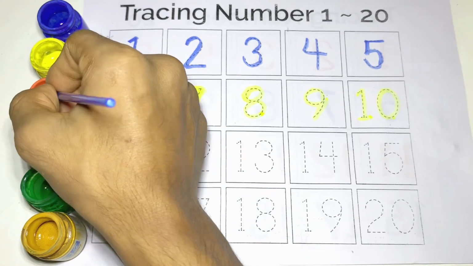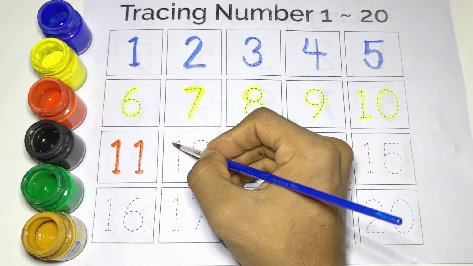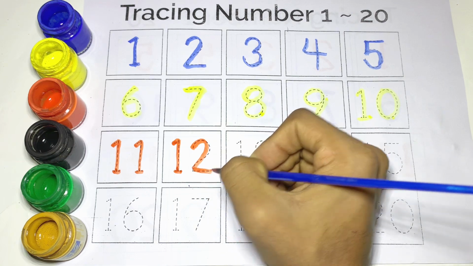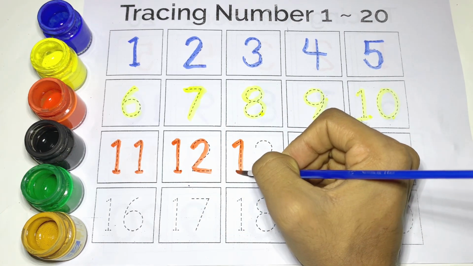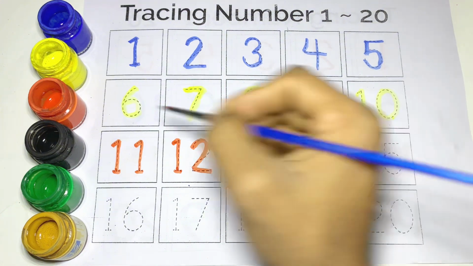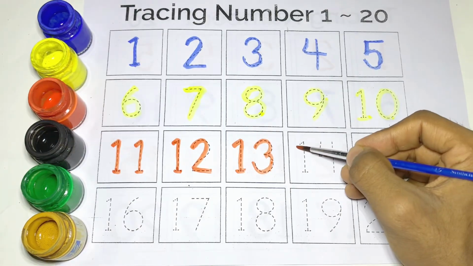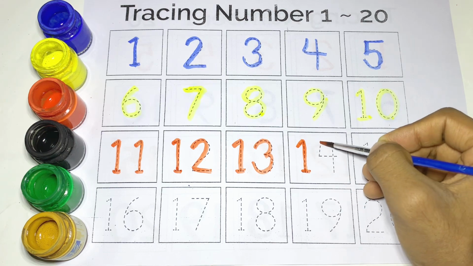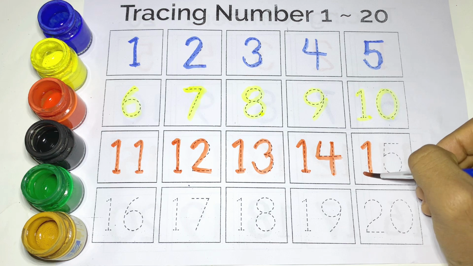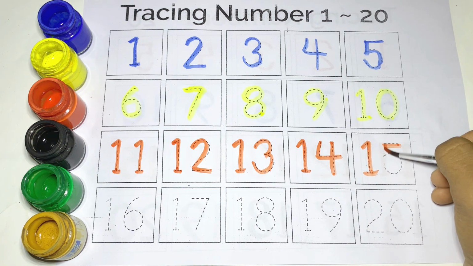Kids, again use red color and draw 12. The numbers of 12. 13. The numbers of 13. Kids, again use red color and draw 14. The numbers of 14. 15. The numbers of 15.